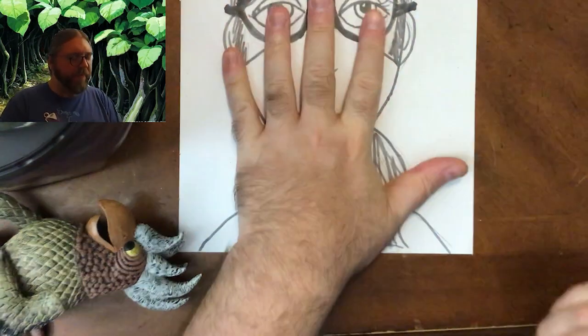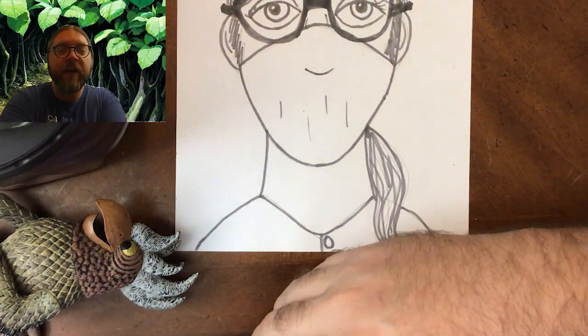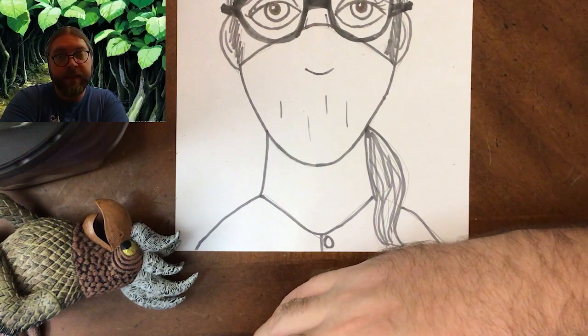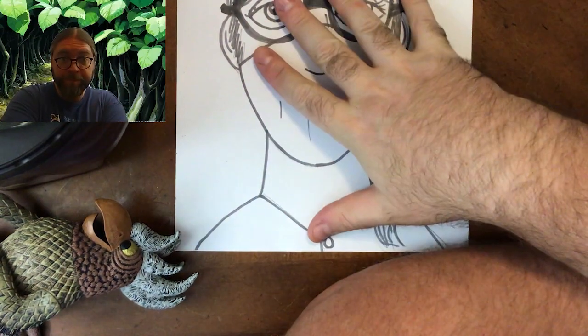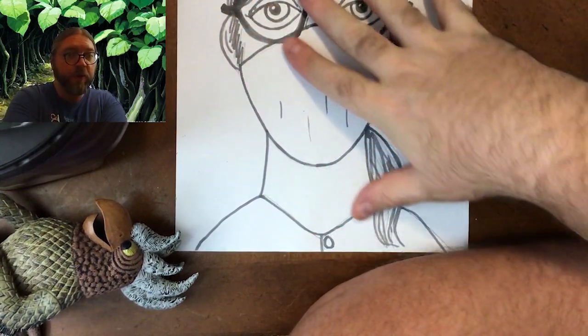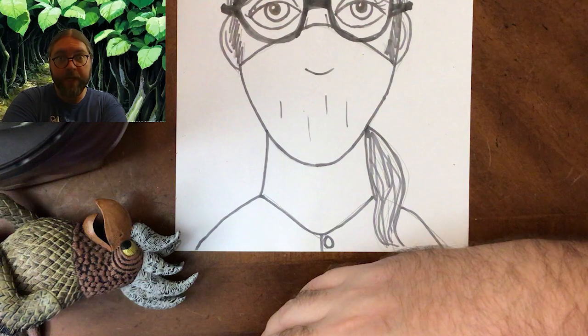All right. So I have the beginnings of my Mr. Galloway self-portrait. Next week, we'll add some color. I really want to see what you guys came up with. So what I want you to do is take a picture of your self-portrait and upload it onto Google Classroom so I can see what you did, okay?